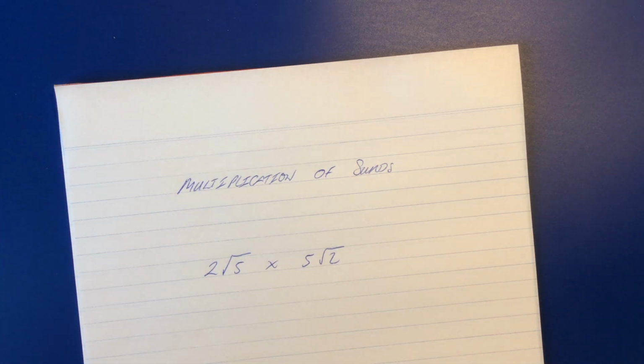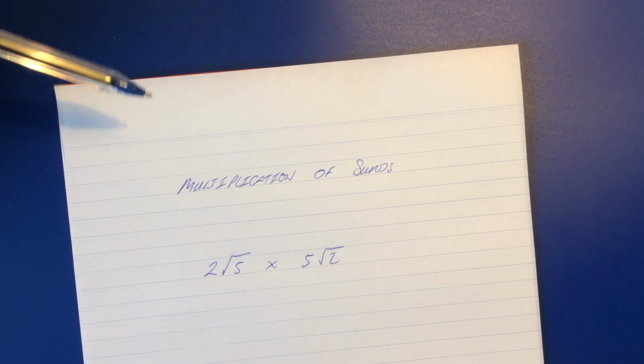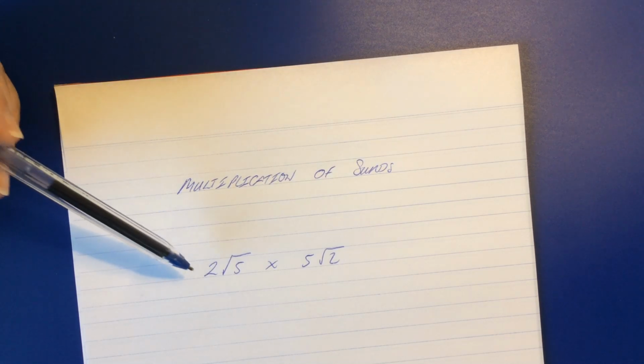Today we're going to look at the multiplication and the division of surds. We're going to do multiplication first. This is really pretty straightforward. Let's just get into it.